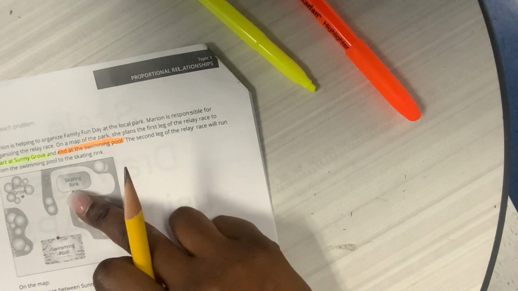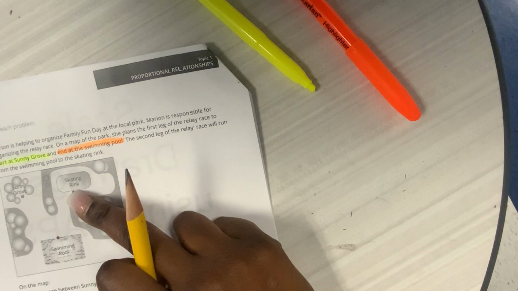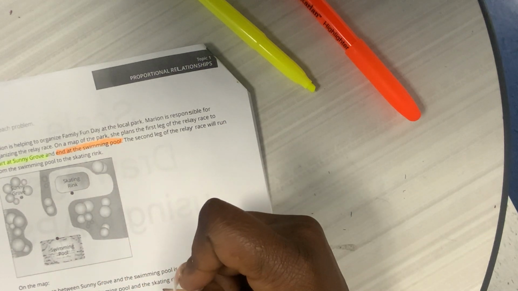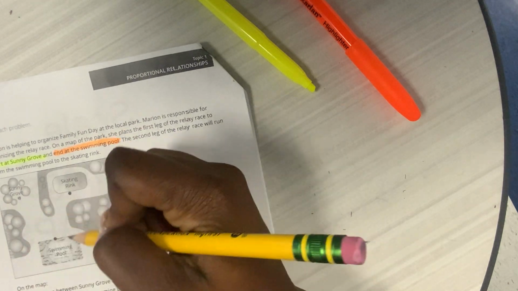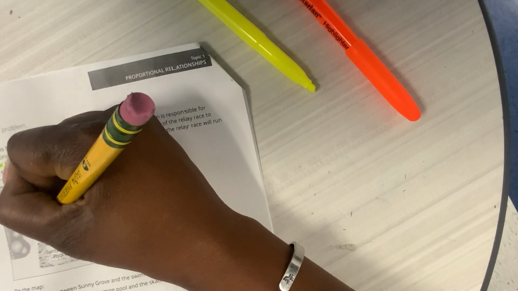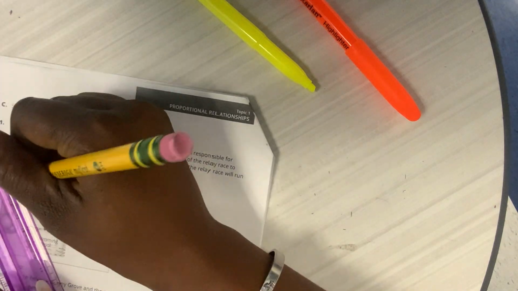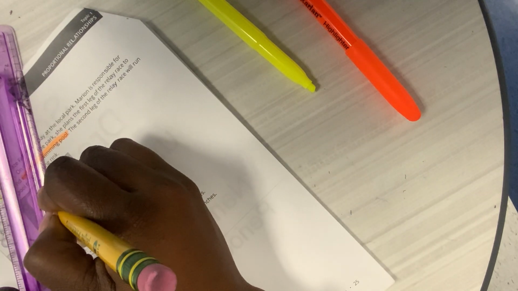The second leg of the relay race will run from the swimming pool to the skating rink. So now we know that the first leg started at Sunny Grove, and then they ended at the swimming pool. And this is where you would use your ruler if you need to draw a straight line. And then the swimming pool, which is the second leg, he's going to the skating rink. So this will be the last place he goes. That's where he ends. Down here, it gives us some information that we need.